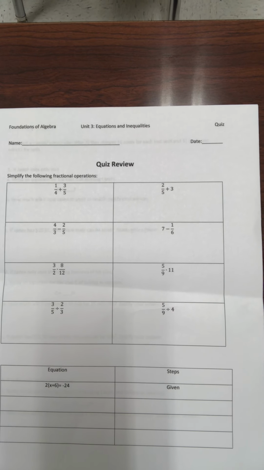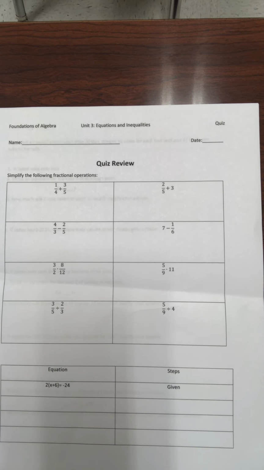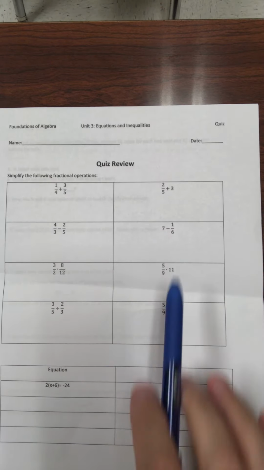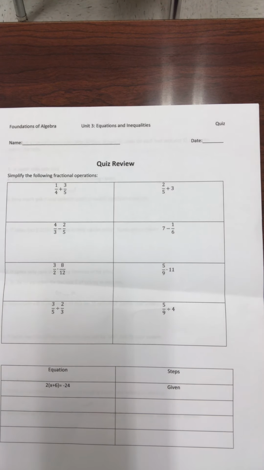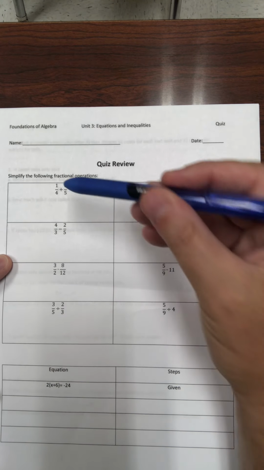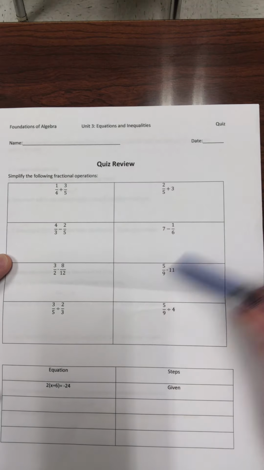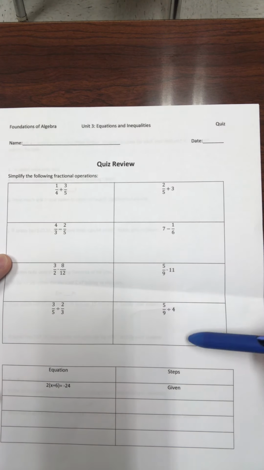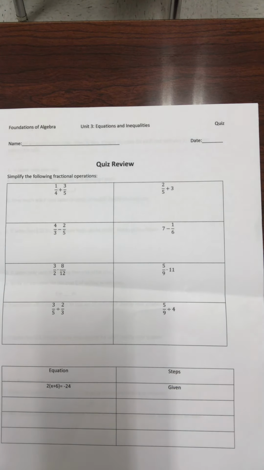All right, hey y'all, so this is our Unit 3 quiz review. If you'll notice, this first part is really a review of middle school math, but that's okay, we didn't really do it in class. I'm gonna show you some shortcuts to do this side over here, and then I'm just gonna punch these into a calculator.